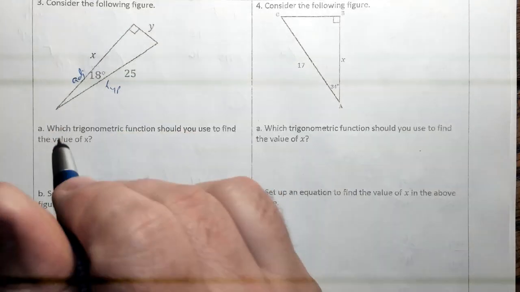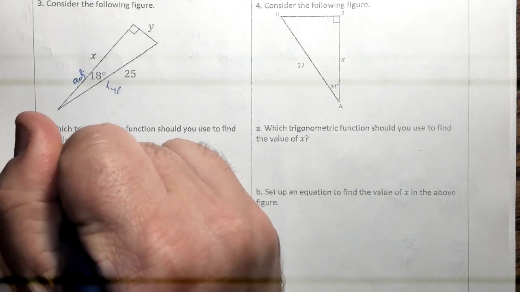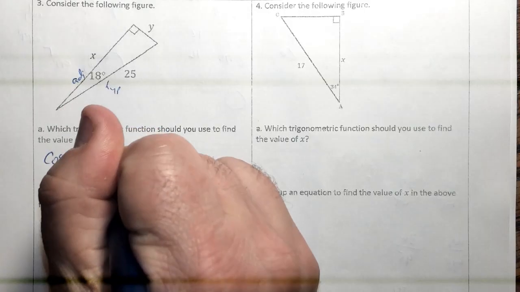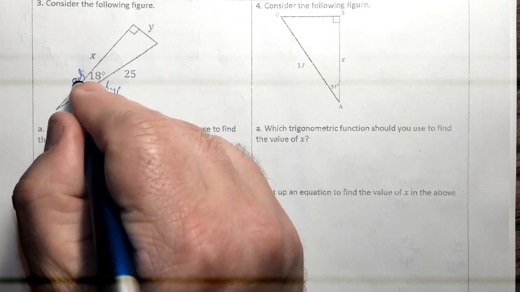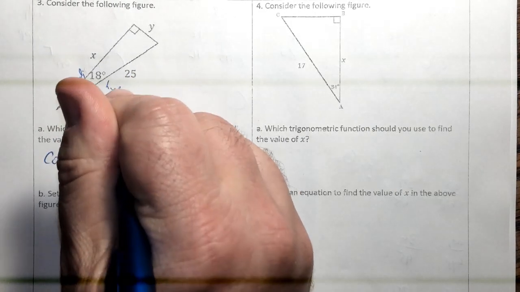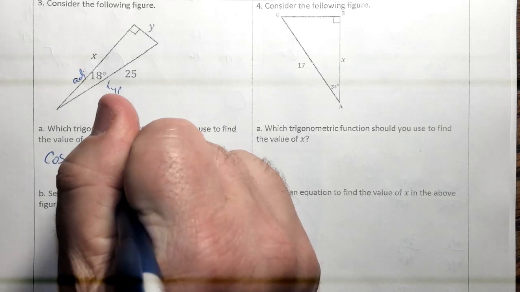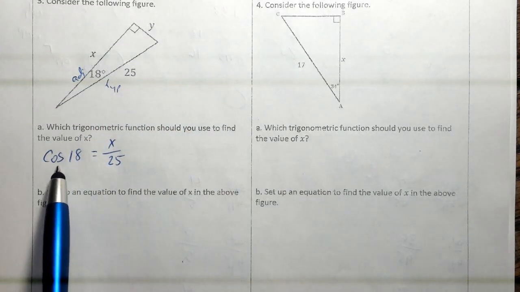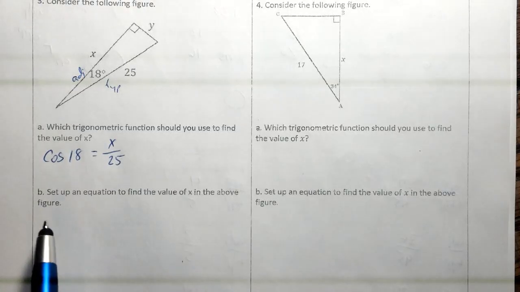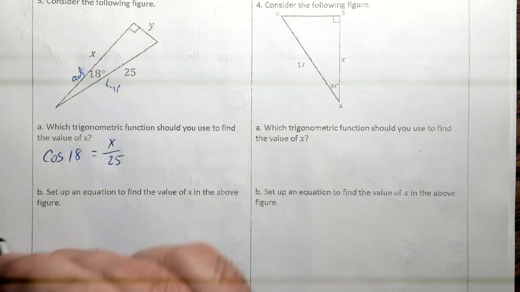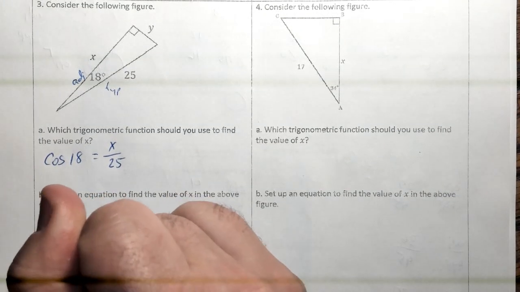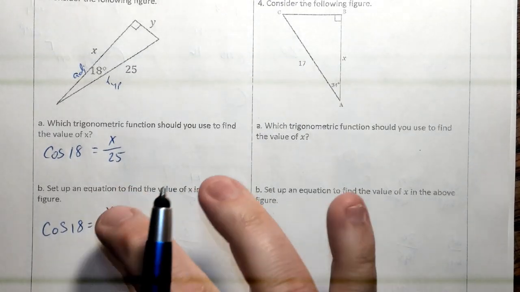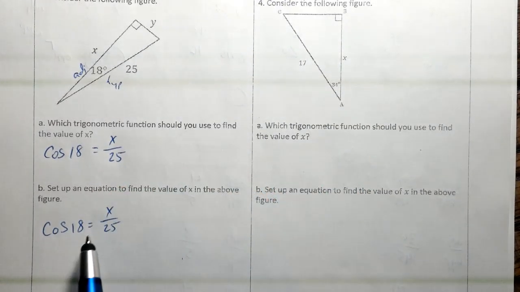This, of course, like I said, is the hypotenuse. So adjacent over hypotenuse is cosine. So if we say cosine 18, it's going to equal x, that's this adjacent side, over 25, the hypotenuse. Which function would you use? You use cosine, but I've set us up. It's asking for the equation below, and there it is. Cosine 18 equals x divided by 25, and we're going to have to isolate x to solve.